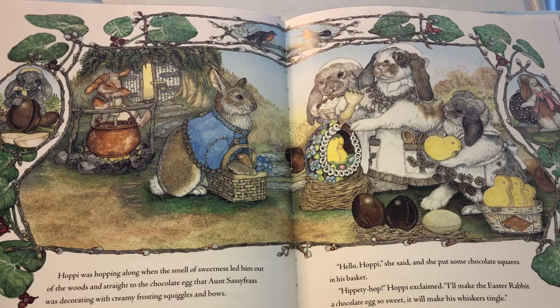Hoppy was hopping along when the smell of sweetness led him out of the woods and straight to the chocolate egg that Aunt Sassafras was decorating with creamy frosting and squiggles and bows. "Hello, Hoppy," she said, and she put some chocolate squares in the basket. "Hippity hop," Hoppy exclaimed. "I'll make the Easter rabbit a chocolate egg so sweet it will make his whiskers tingle."